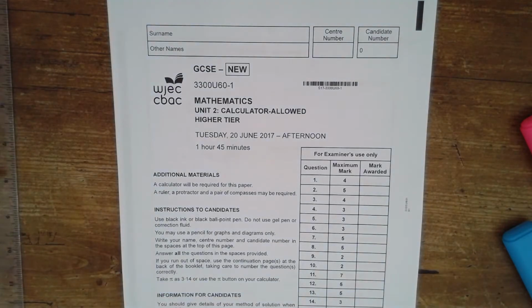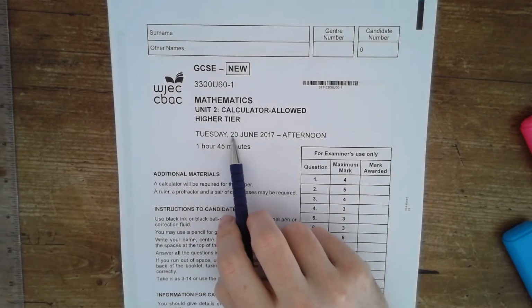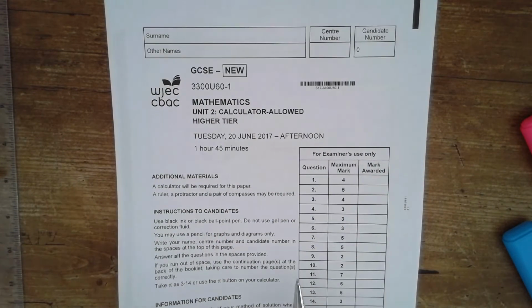This is Mr. Ashton going through the Mathematics Unit 2 Calculator Allowed higher tier paper from the summer of 2017.